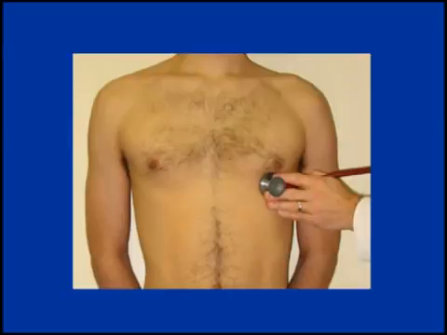Recorded at the apex. Mitral stenosis. Recorded at the apex. Mitral regurgitation. Recorded at the apex.